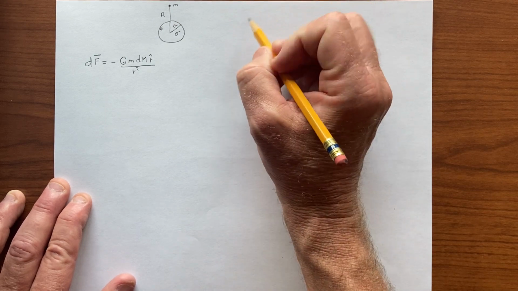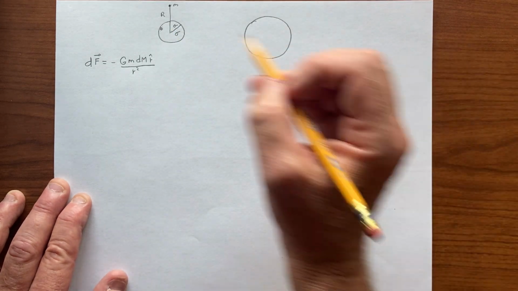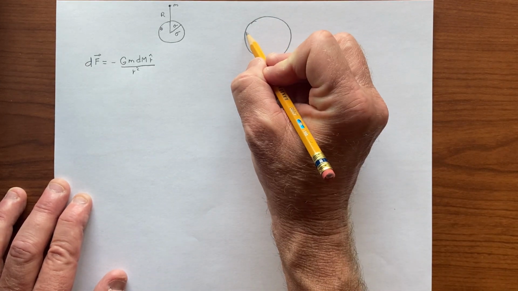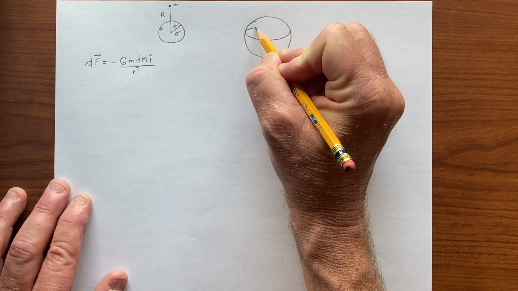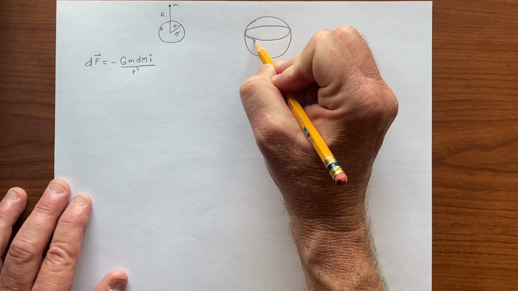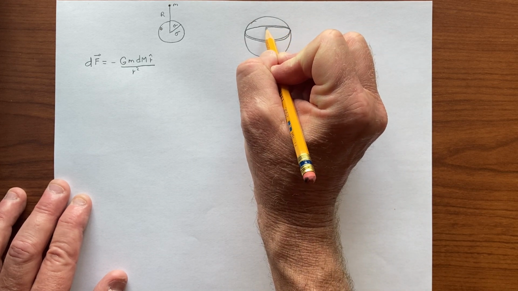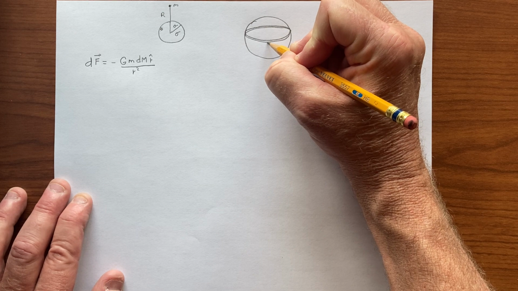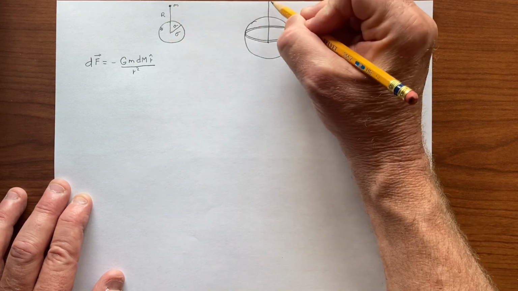So let's find a convenient way to do this calculation. Let me make this a little bit larger, and we have some symmetry here, so we can divide this up into little rings of matter. So it's something like a little ring of matter with some extension here. Something like that. So here is the center of the sphere, say, and we're going all the way up to where that object is, over here.